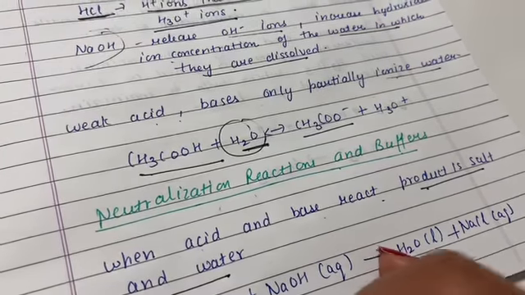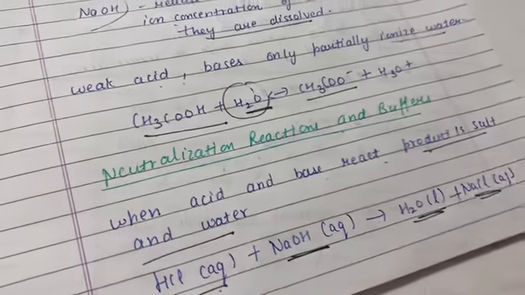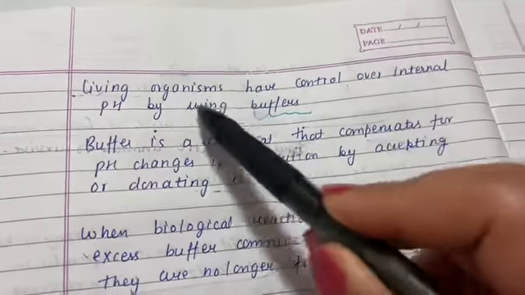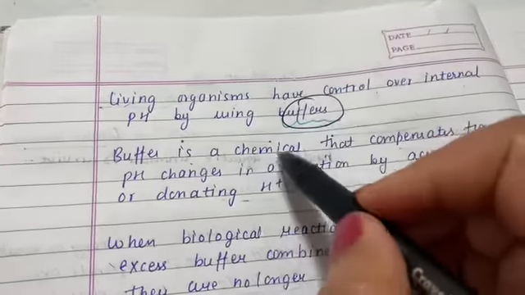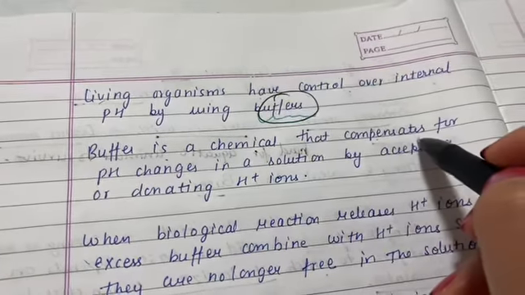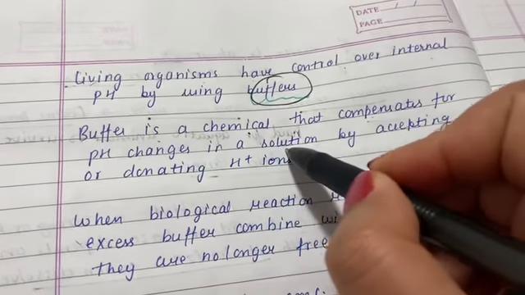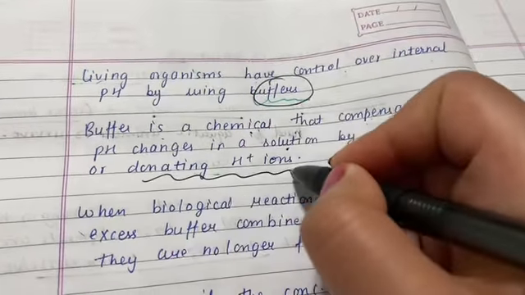HCl is an acid, NaOH is a base, and water and salt are formed. Living organisms have control over internal pH by using buffers. A buffer is a chemical substance that compensates for pH changes in a solution by either accepting or donating H positive ions.